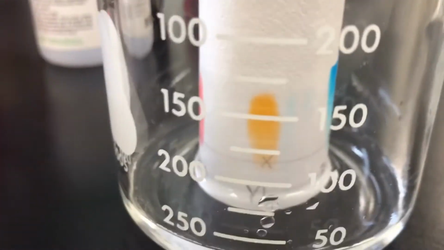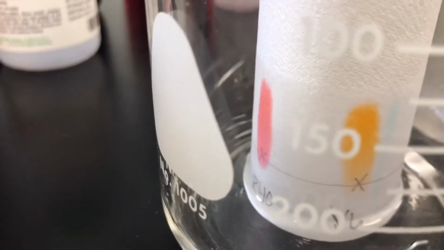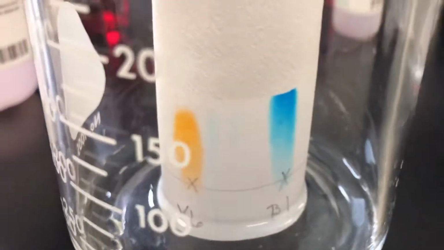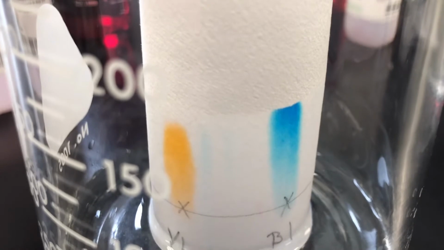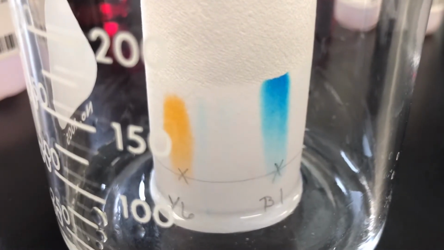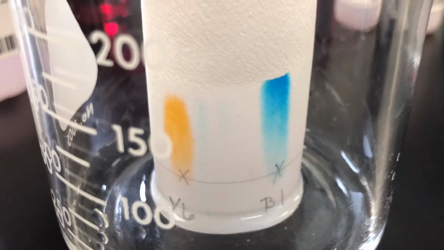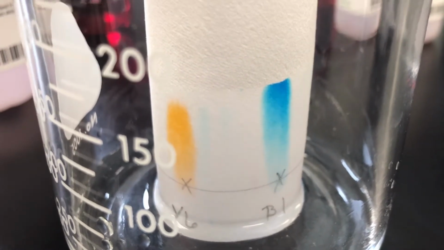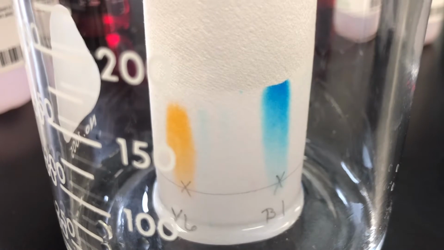Notice that some of that yellow number 6 isn't going quite as fast as the water, and so that makes a decent view for you. We're going to let this run for a little while, and then we'll let it dry, and then we'll start looking at some measurements. In the meantime, I will do the 4 different food colors over here.